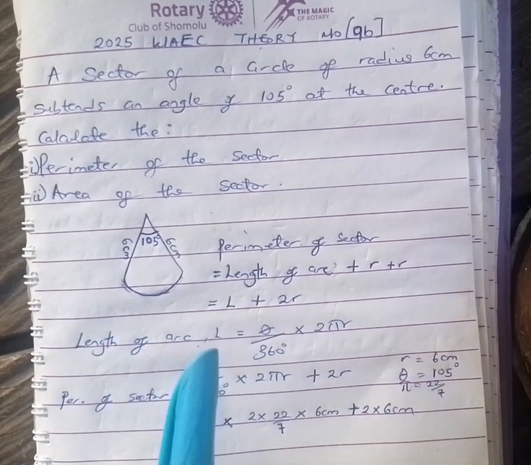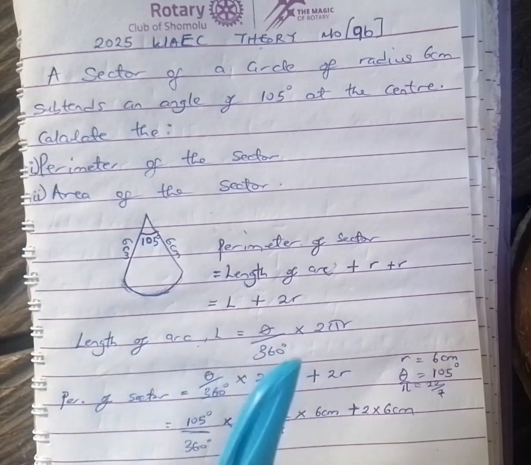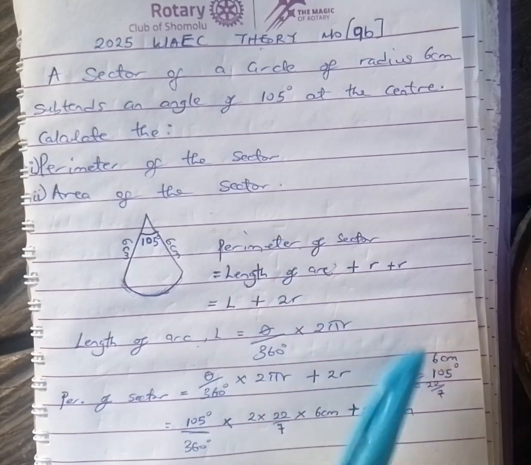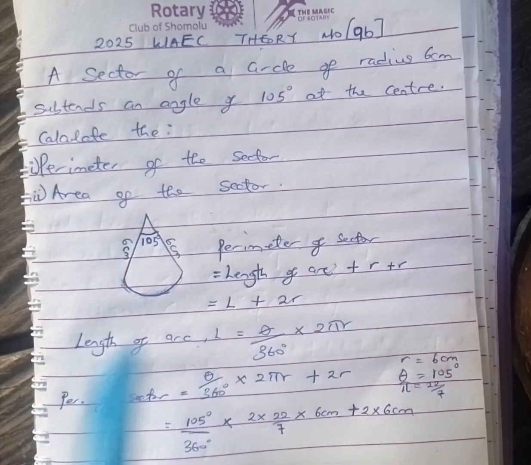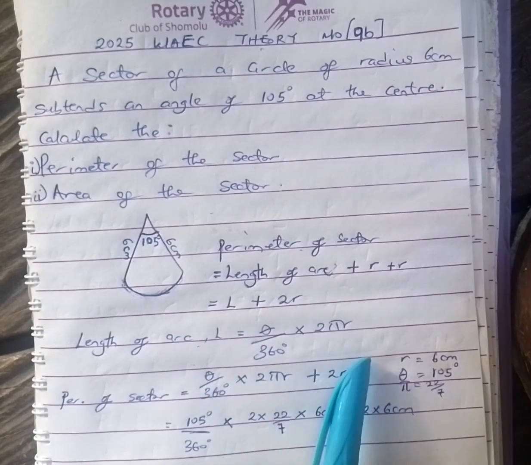The radius of a particular circle is always equal, because the distance from the center of the circle to every point around the circumference of the circle is always equal. Then, the length of arc from mensuration is theta over 360 times 2 pi r, because length of arc is simply a fraction, a part of the circumference of a circle. So that's why the formula is given as theta over 360 times 2 pi r.